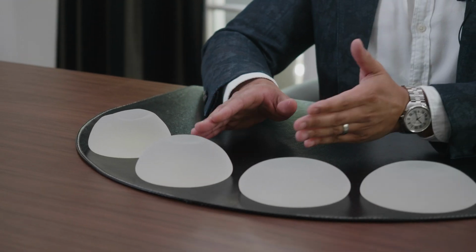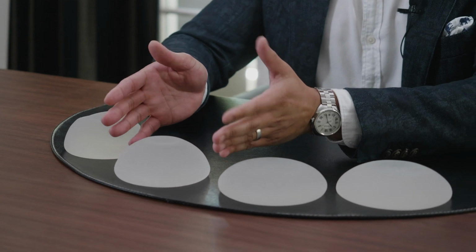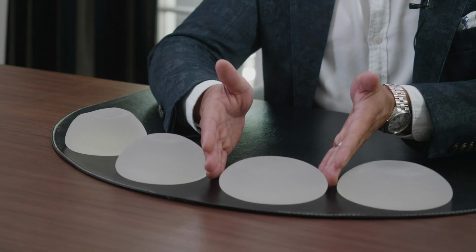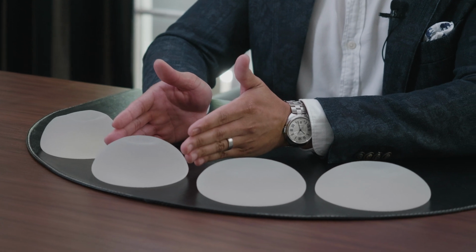So when I do implant sizing with a patient, generally I go towards a high profile as our default. Let's say your breast width is quite wide and you want a small volume implant. I then start to steer towards moderate or low, purely because the priority is to fill the breast width. You don't want an implant that's too narrow and sticks out a lot because that just looks unnatural. So first priority, breast width. Second priority, projection.